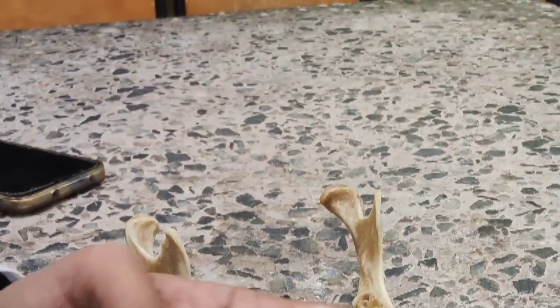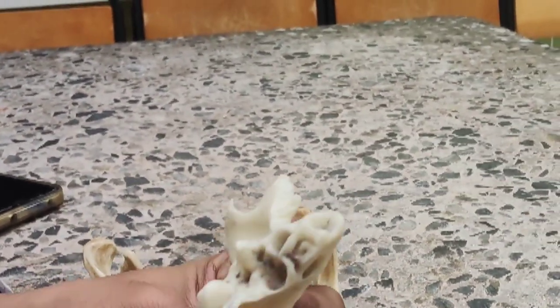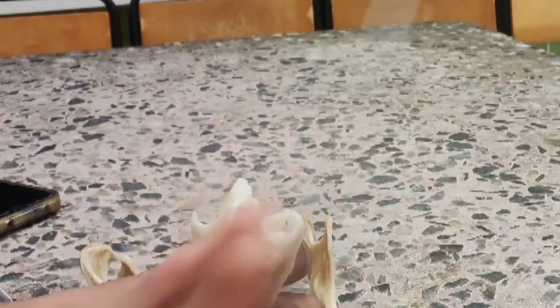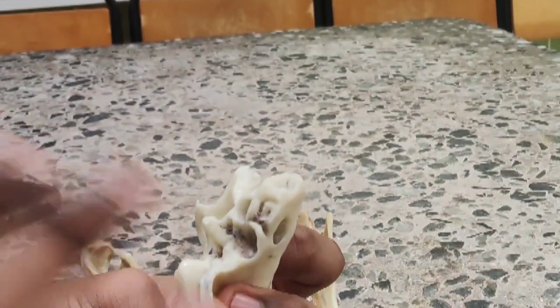This is margo occipitale. This is sulcus sinus occipitalis. This is sulcus arteriae temporalis mediae. Okay, and then hold it in this way so that margo occipitale comes down, and you can see the apex partis petrosi on the above side. Okay, we'll go one by one.